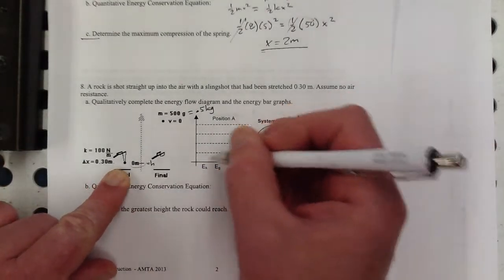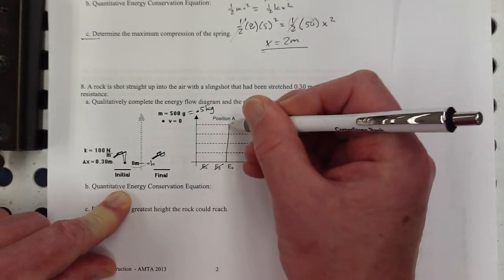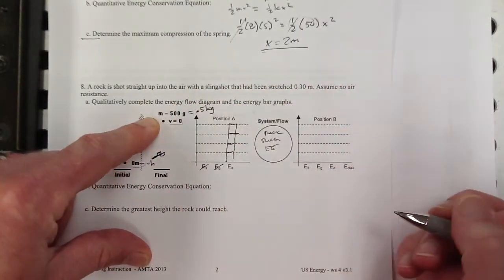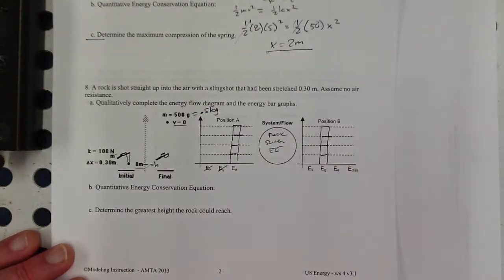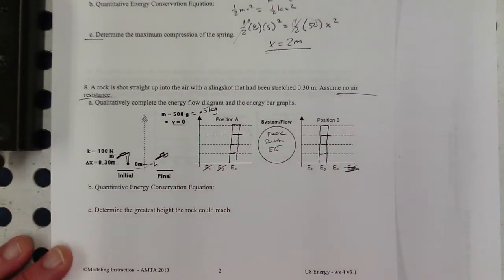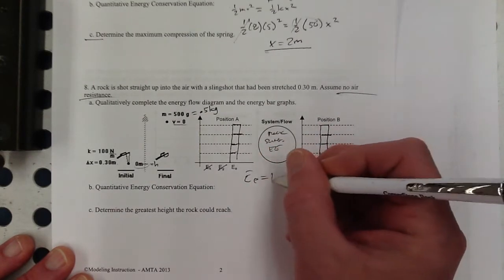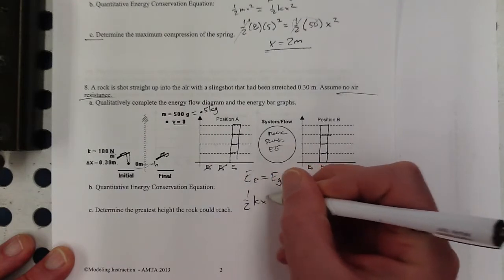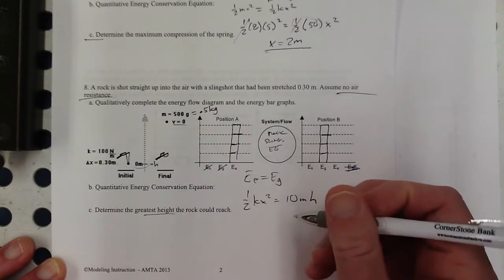So here it does not have any EG yet, and doesn't have any EK yet, so all elastic energy stored in that slingshot. And then here up at the top, it doesn't have any EK because it's reached its highest point and the velocity is 0. But it definitely has gained some height. Right? And assume no air resistance. That means that we're ignoring dissipated energy. So our qualitative equation would be EE is equal to EG. And then EE is 1/2 kx squared, EG is mgh. And we're trying to figure out the height that it reaches.